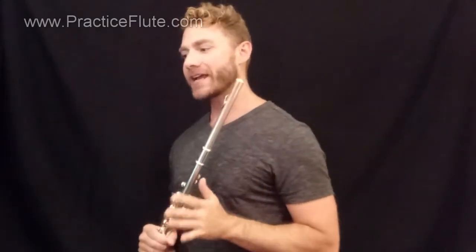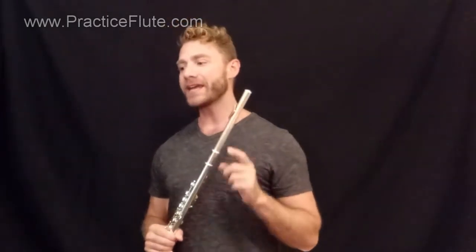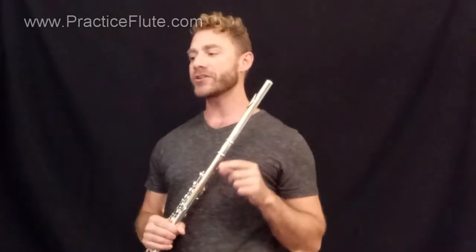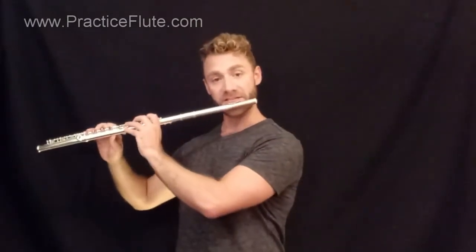Then we have a return to the slower feeling lyrical section with the quarter notes, the eighth note triplets, and eighth notes. Again, pay attention to your sharps: G sharp, A sharp, B sharp, C sharp, D sharp, E, D sharp, F sharp, A, G sharp, F sharp, E, D sharp, C sharp, B sharp. Playing those first two measures, I'll start on the G sharp.